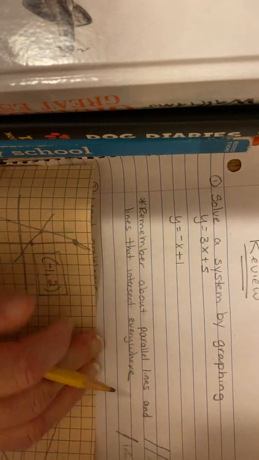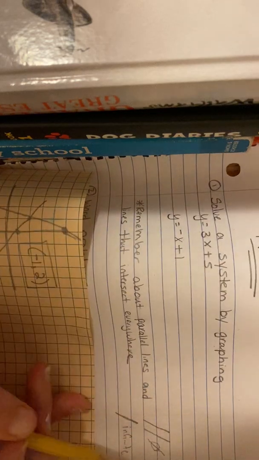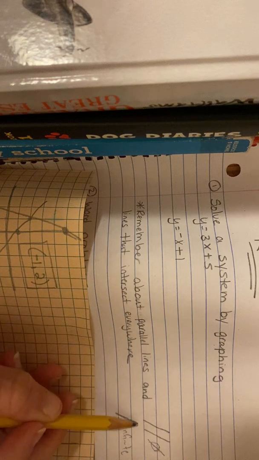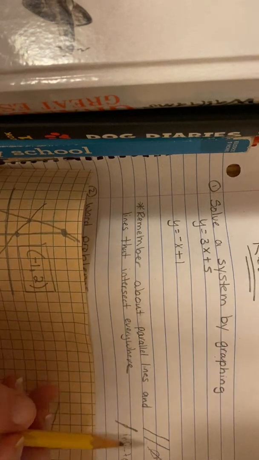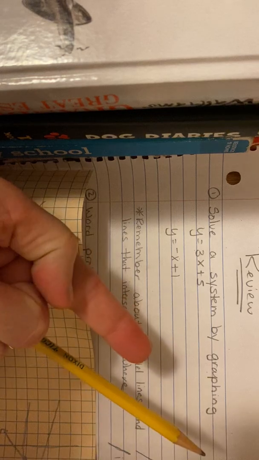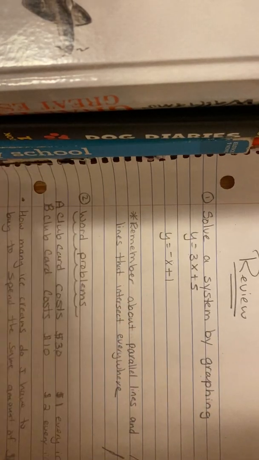I wrote a little note to myself to remind you about parallel lines. Parallel lines look like this, and they don't intersect anywhere. And if the line is itself, like two of the exact same lines, the solution is infinitely many because they overlap everywhere. Remember, if you have two lines, you can either intersect in one place, intersect nowhere, or intersect everywhere because they're on top of each other.